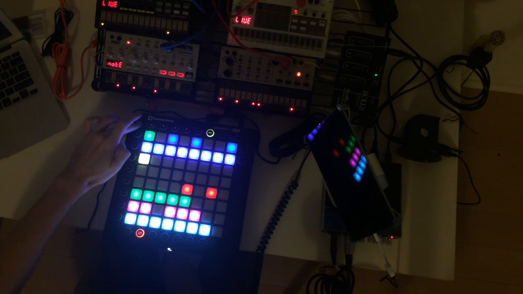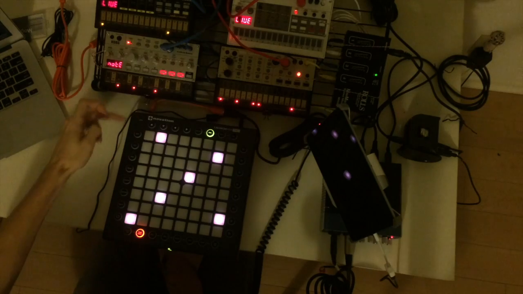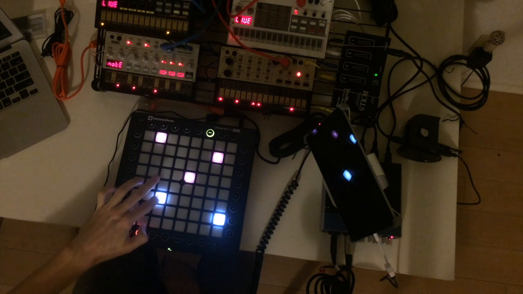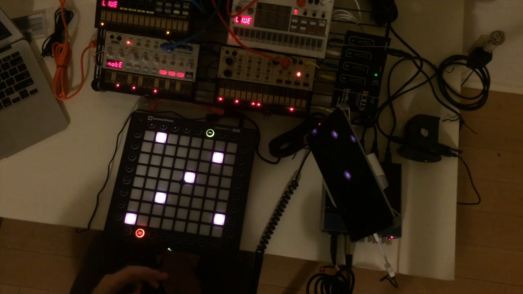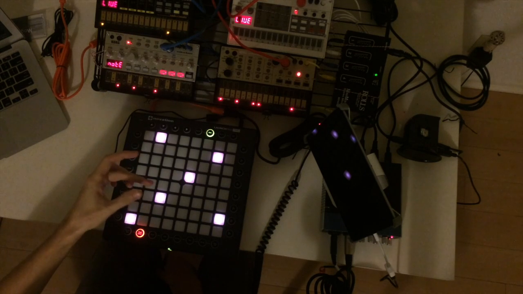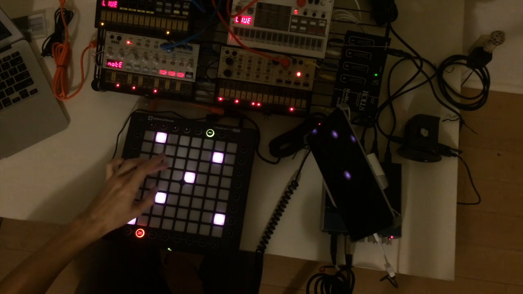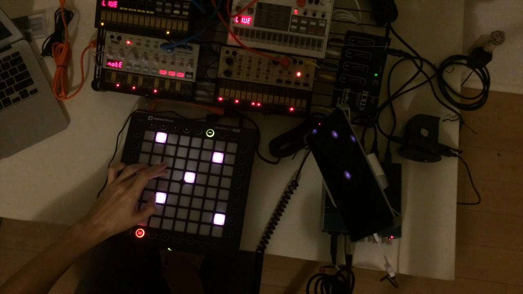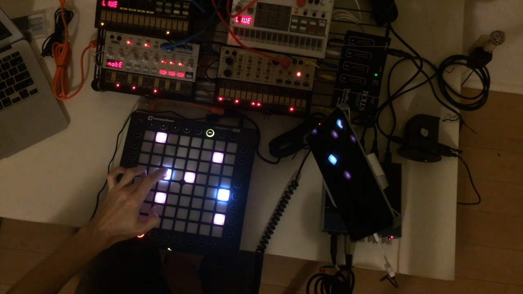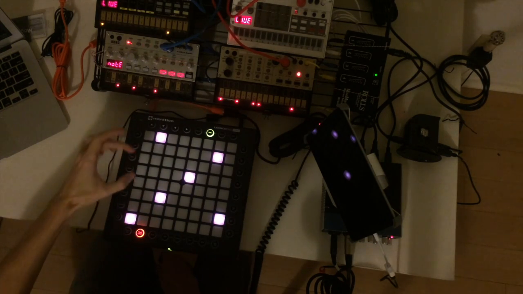Now if I switch back to normal mode by hitting the setup button, you can hear I'm varying the LFO speed with the pressure of my finger on the pad. It's a little bit extreme though. We can sort of go from very slow all the way up into audio rate, and it's a little bit hard to control.